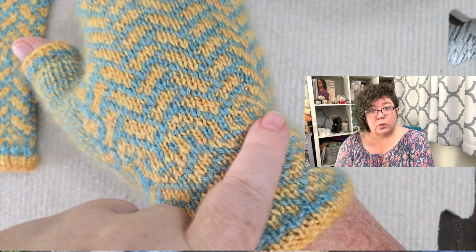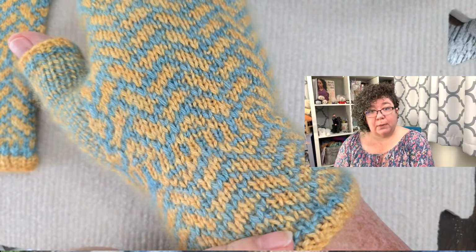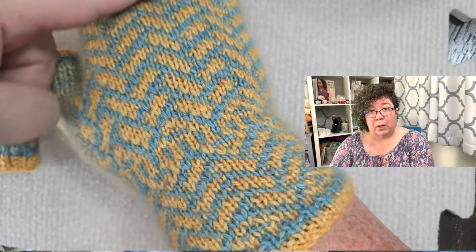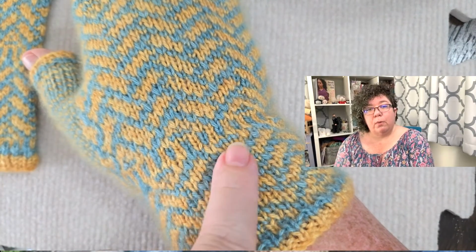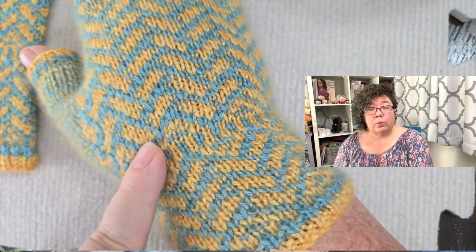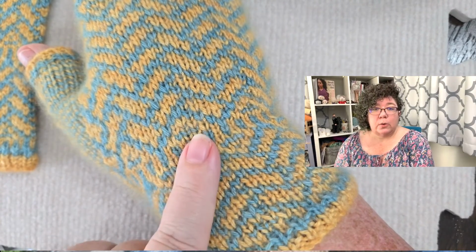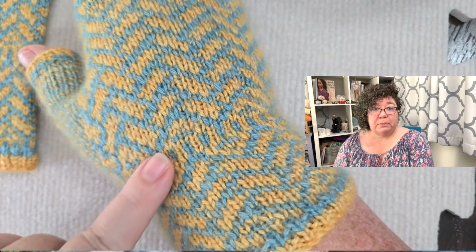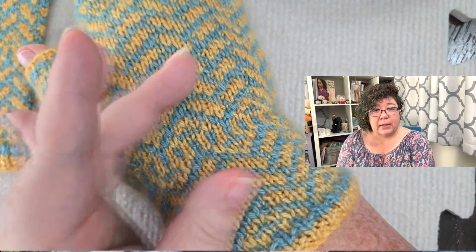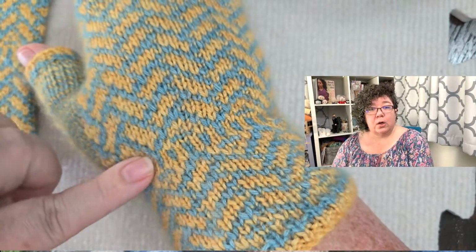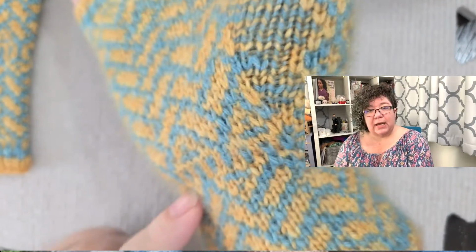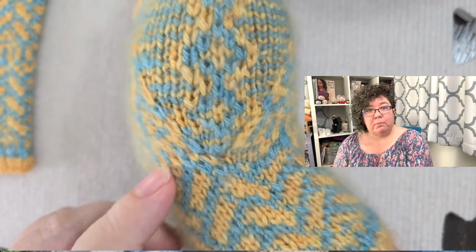I chose to do this because I could have just kept this herringbone pattern going all the way up through here. But what I did is I made this wrist of slip one, knit one, because I knew that the slipped stitches would compact horizontally across the wrist, and it makes it a tighter fitting piece.